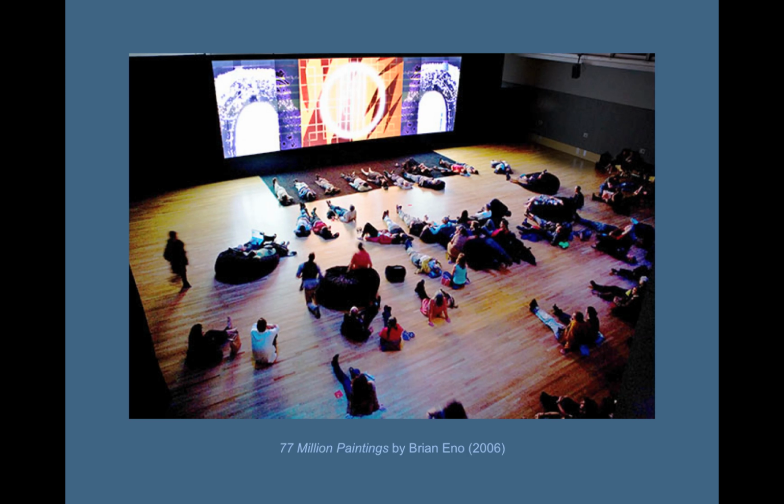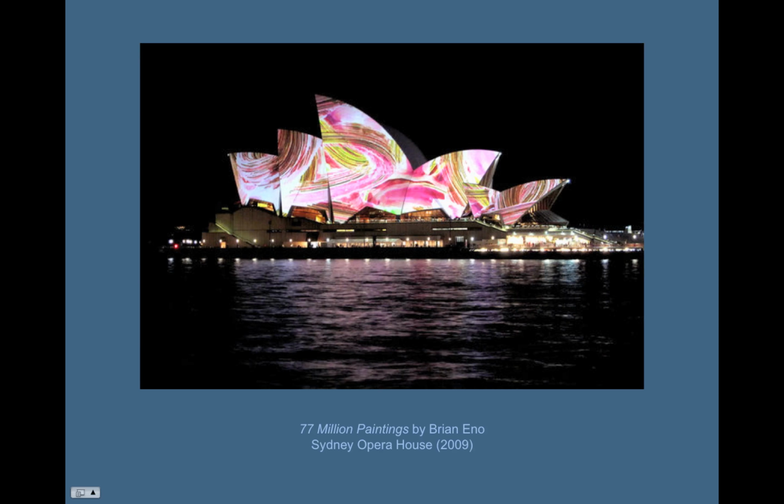painting, as it were, called 77 million paintings, by which he programmed certain algorithms and images into the computer and had them change slowly over time. So it's kind of like a giant screensaver, really. But here you can see people lying down to look at his painting, quote unquote, of light, but everything slowly morphs, and he's estimated that there's roughly 77 million images in this work. This work actually also premiered in Sydney at the Opera House, projected onto the Opera House in 2009.